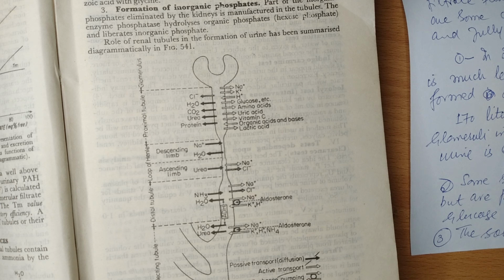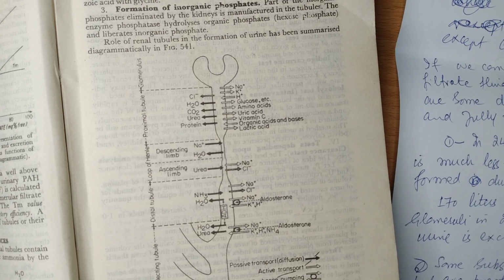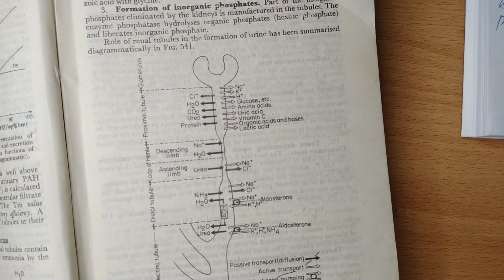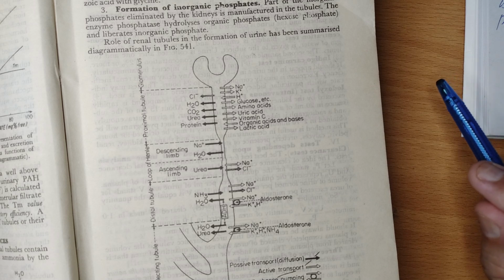There are some substances that are present in the filtrate but are practically absent in the urine, for example, glucose and bicarbonates. The solid components are much more concentrated in the urine as compared to plasma or filtrate.